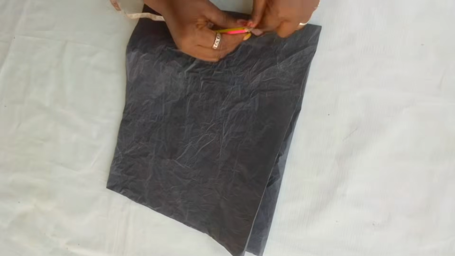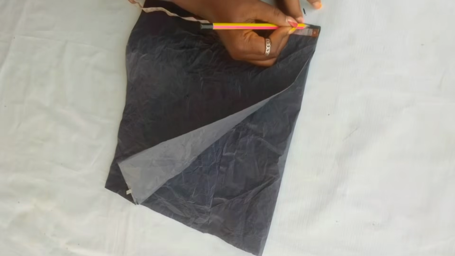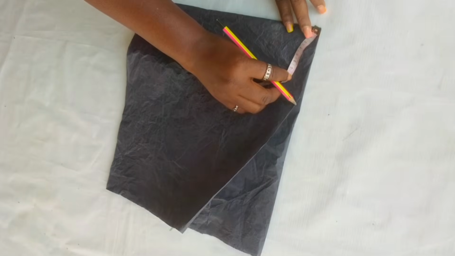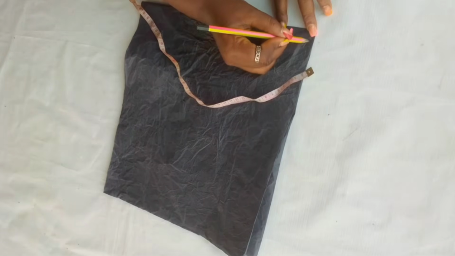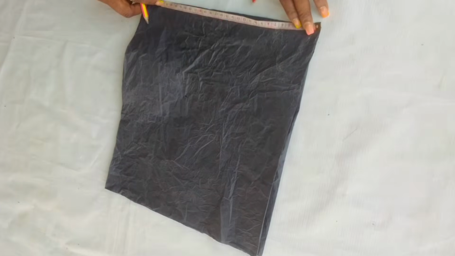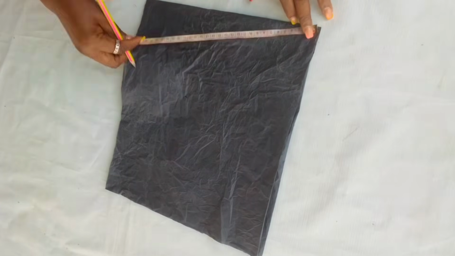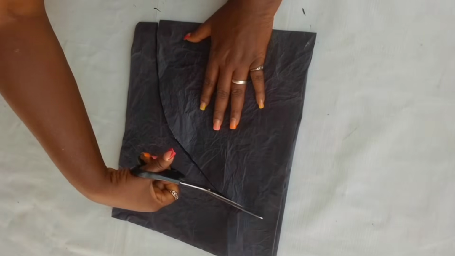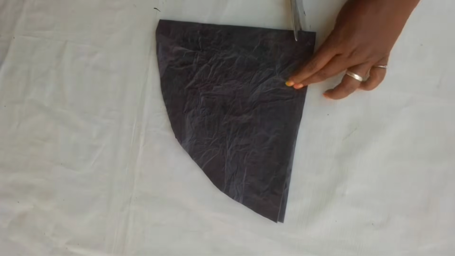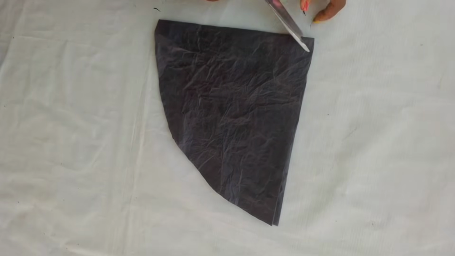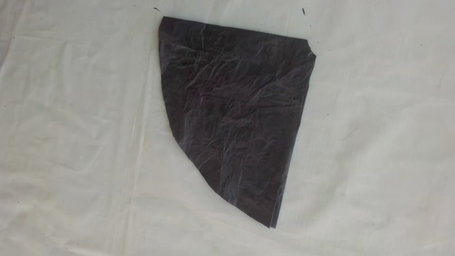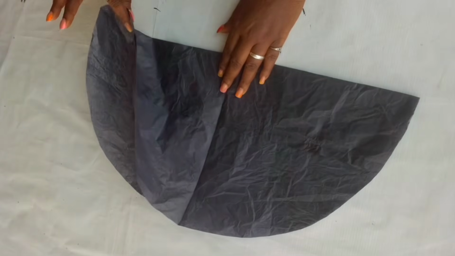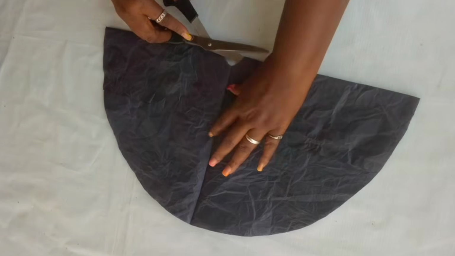So I'm going to take first of all the radius, take it round, and then take the length of the skirt, just exactly the same thing we did. So I'll go ahead and cut this out. So the next thing we're going to do, this is it after cutting it, is still on fold. You go ahead and cut open one side.